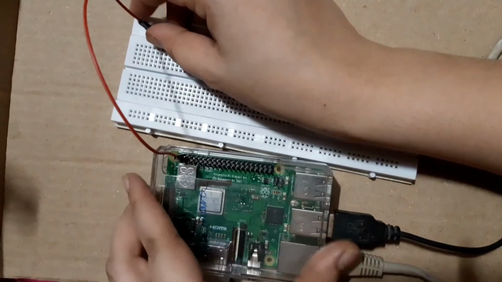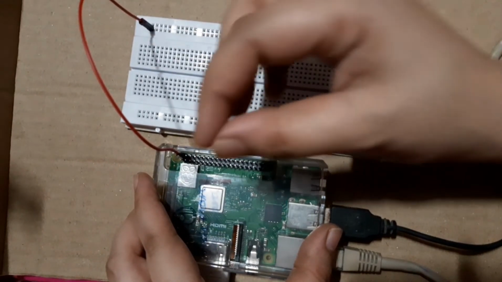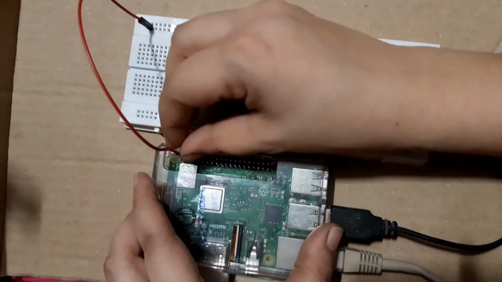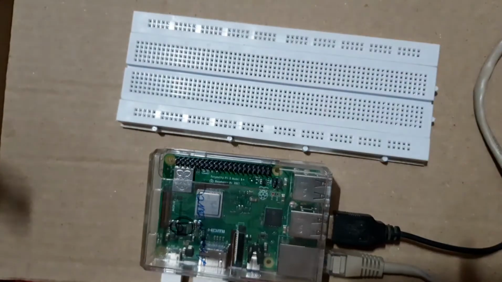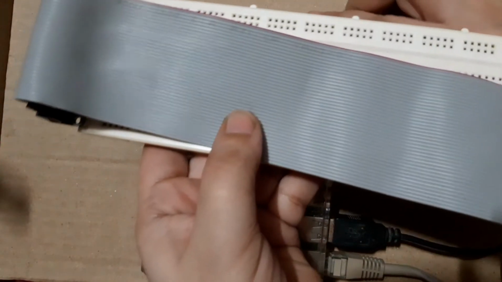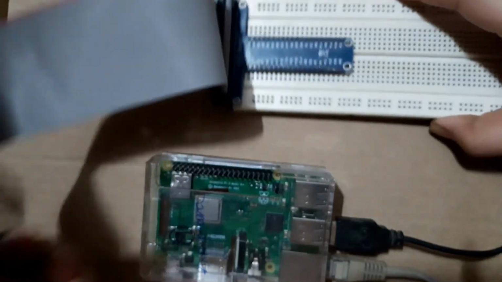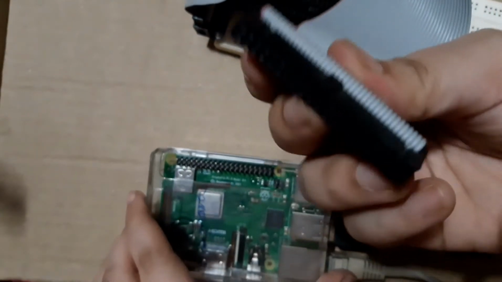But the problem with this may be handling these GPIO pins directly with the bare body. These pins may get damaged. So a better idea to use this T connector. This T connector comes with this connector.